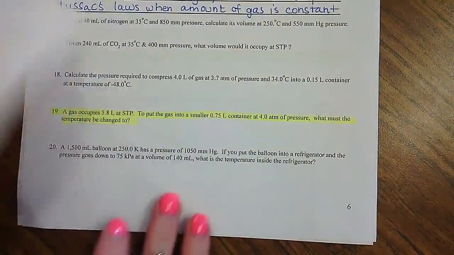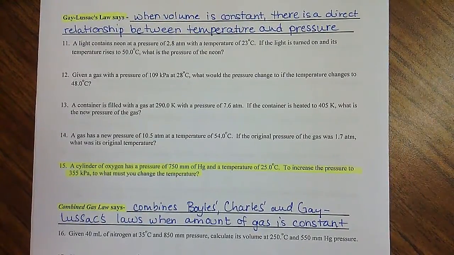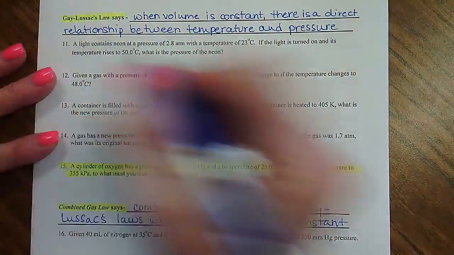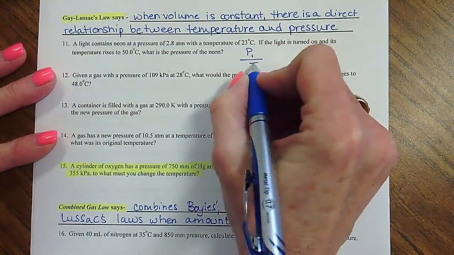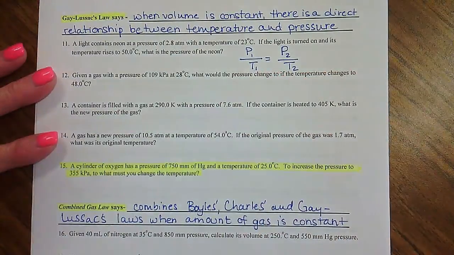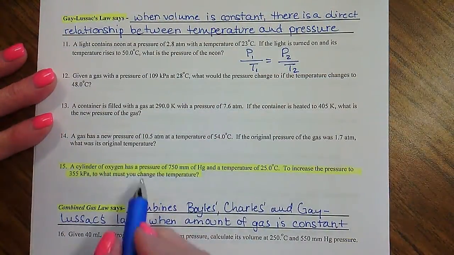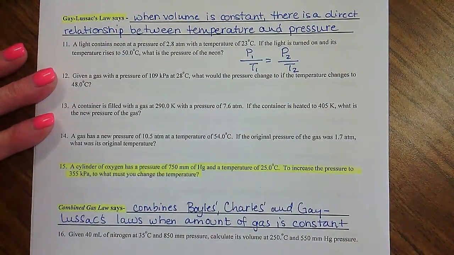All right, moving on to page 6. Gay-Lussac's law says that when volume is held constant, there's a direct relationship between temperature and pressure. My formula here can be similar to the other. P1 over T1 equals P2 over T2. And I'm going to do the same thing. I'm going to cross multiply and divide. Pressures have to be the same unit. Temperatures must be in Kelvin.